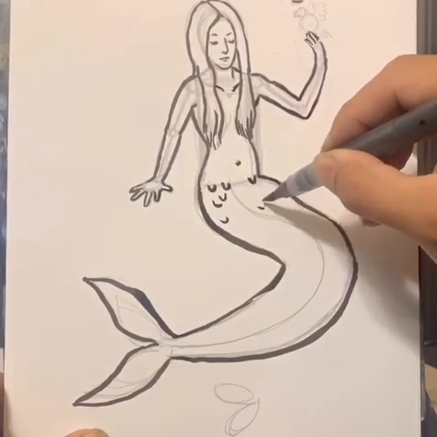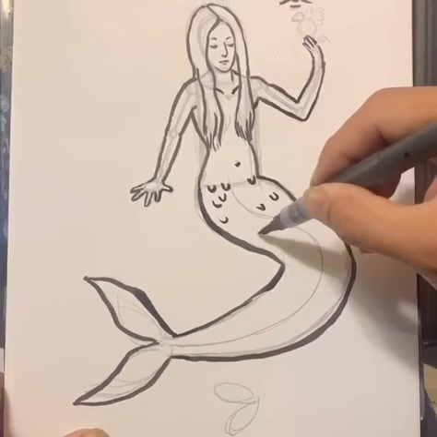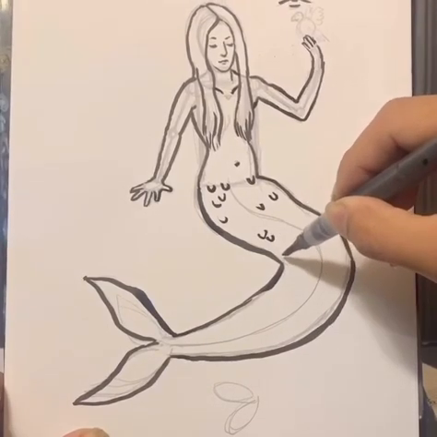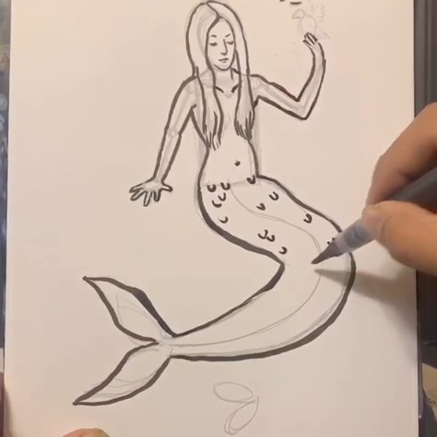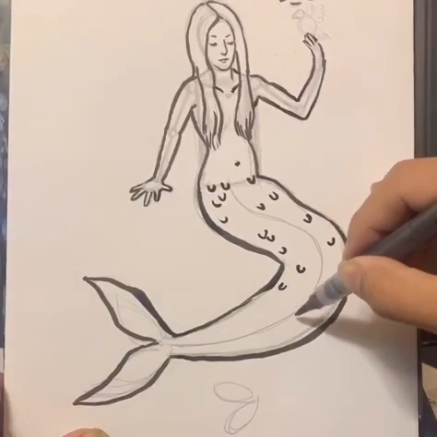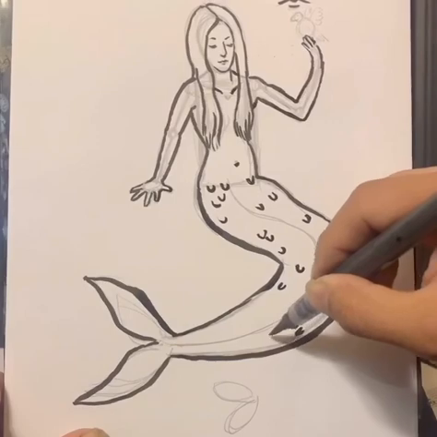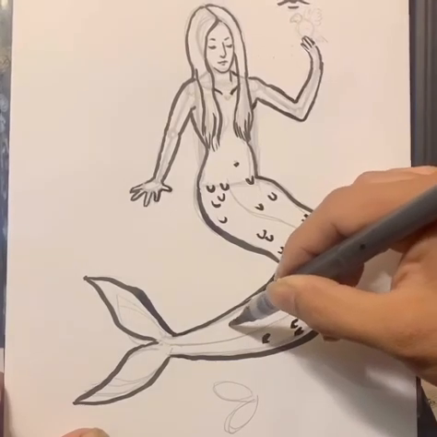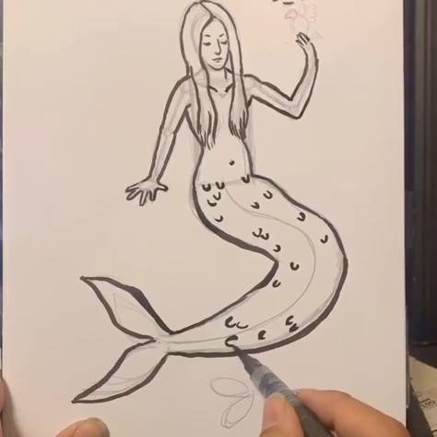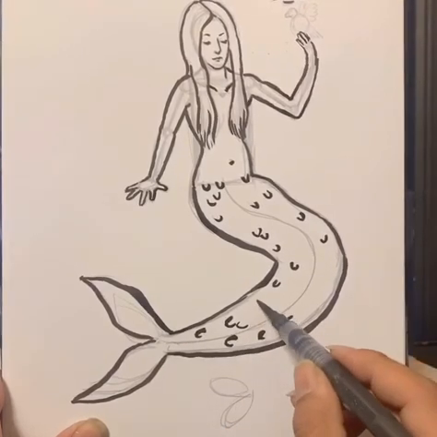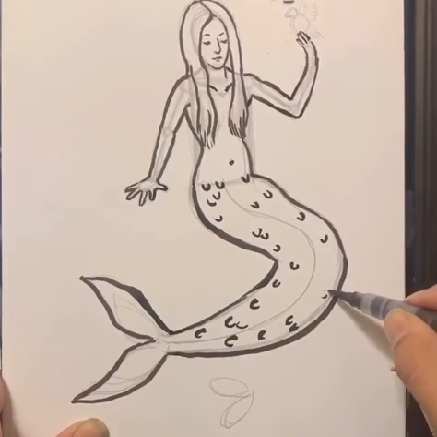And we could just spread that around, and that'll feel better than having a line that goes across. And then the scales should be bigger on this side, so it feels more like this tail is closer.